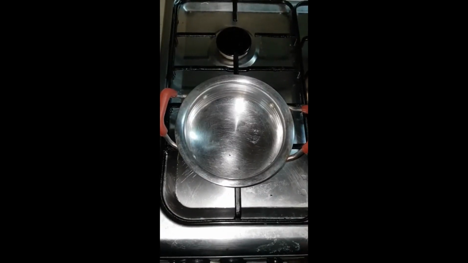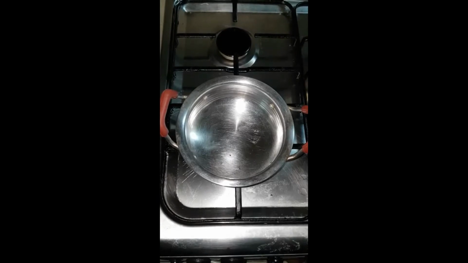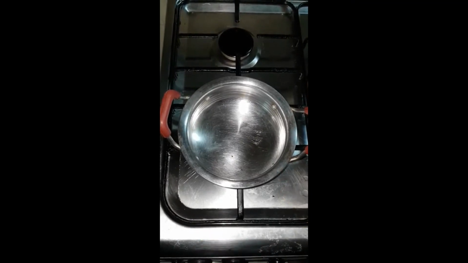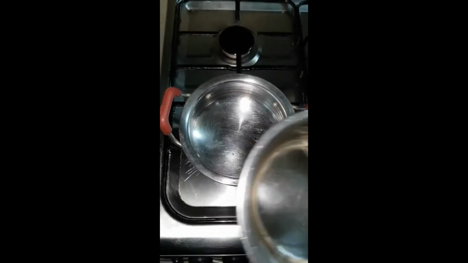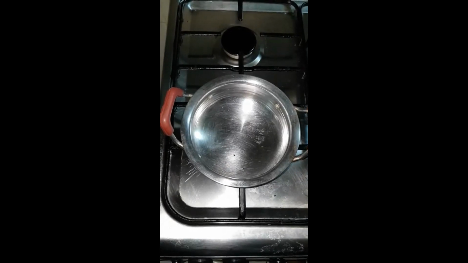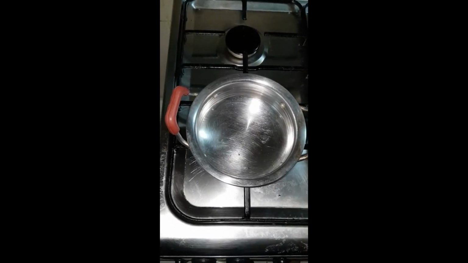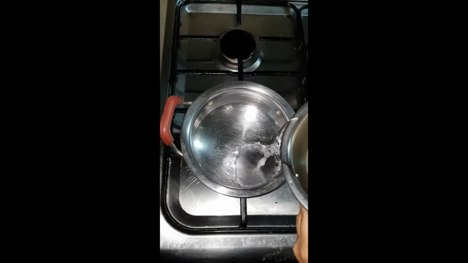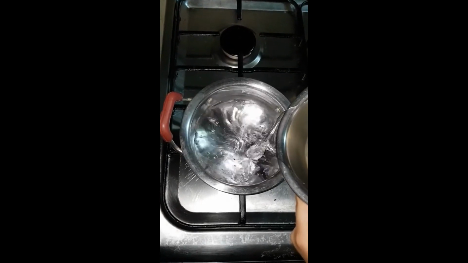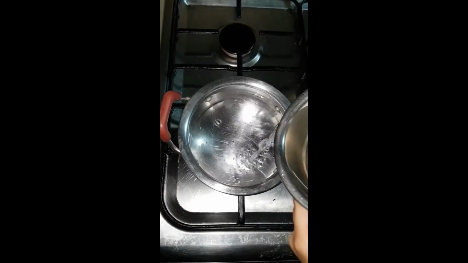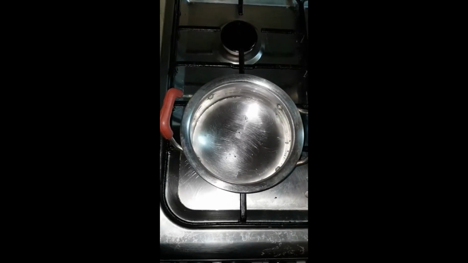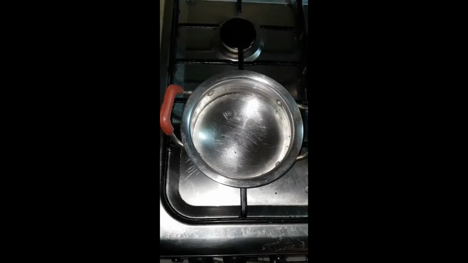Today, I'm going to do an experiment to show that water contains air. The things needed for this experiment are a vessel, some water, and a gas stove. Slowly pour some water into the vessel and heat it gently.